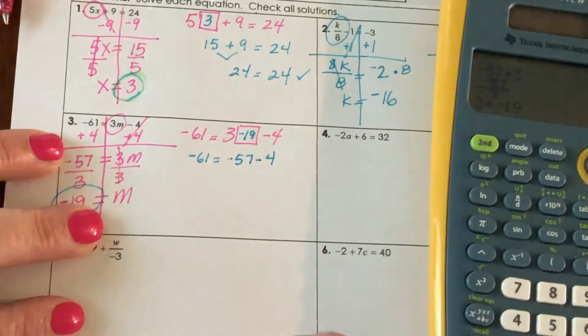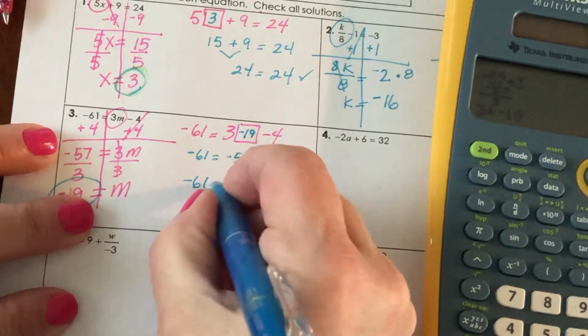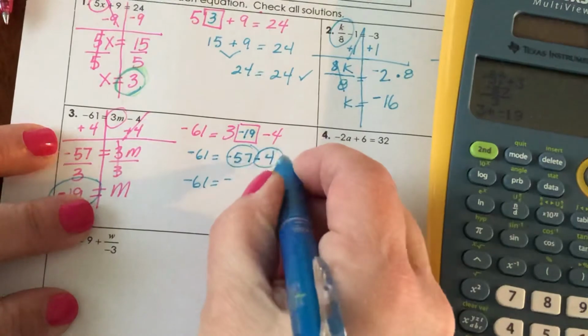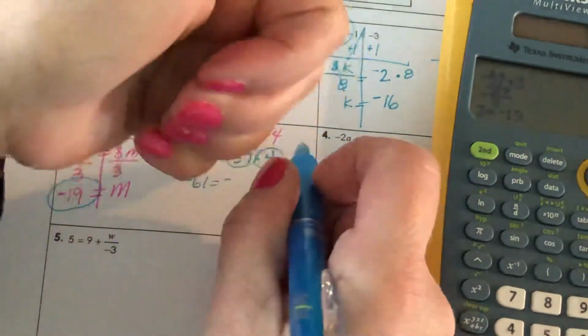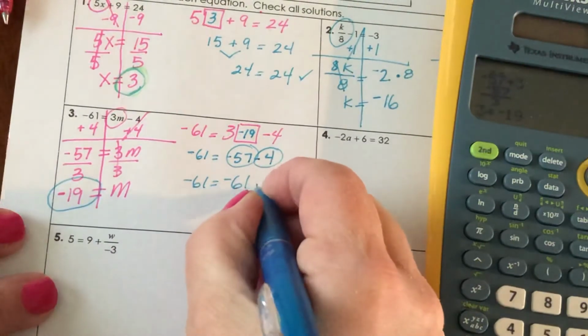Oh, that's going to work out really nicely. They're both negatives, so I know I'm going to have more negatives than anything. I have 57 negatives and I have 4 negatives. So 57, 58, 59, 60, 61. Yay! Got another one right.